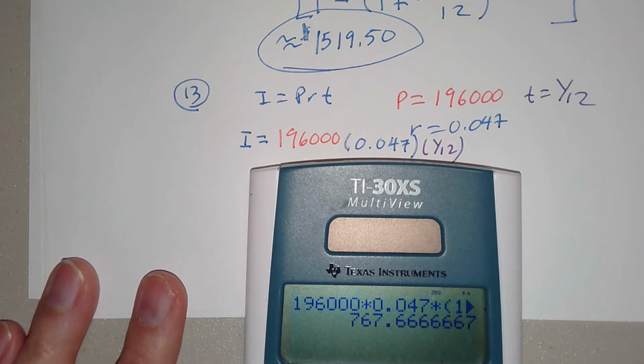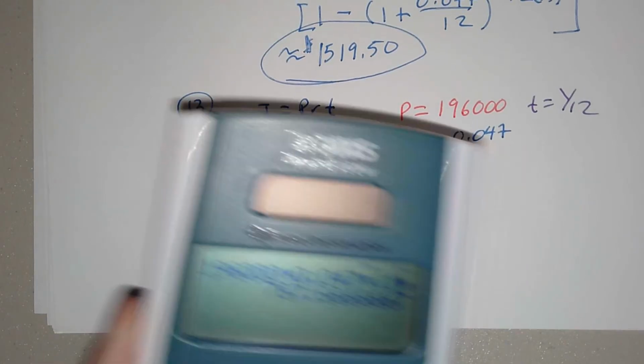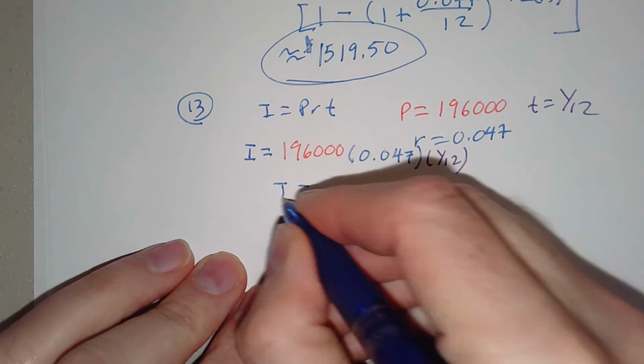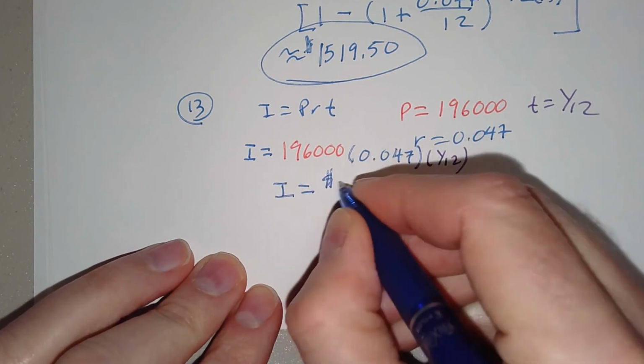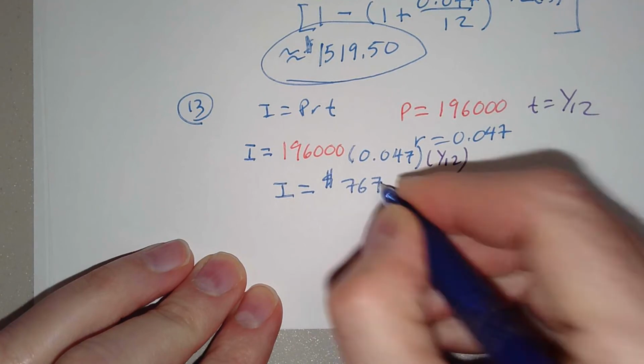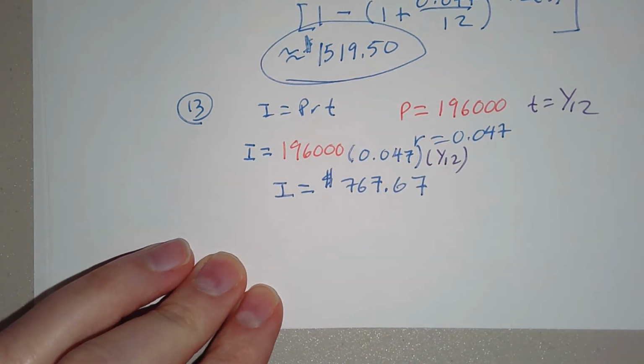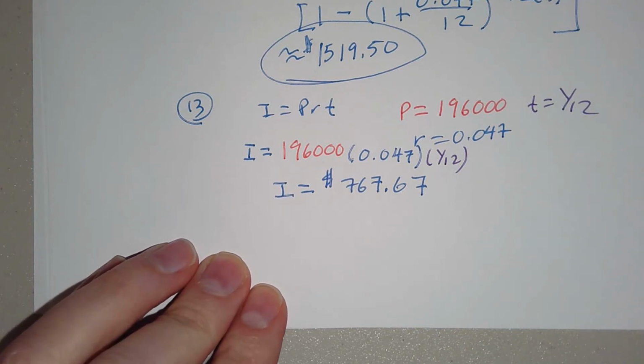So that gives us $767.67 goes to interest. So we want to know how much went to principal. Well, he paid, or she paid, $1,600.